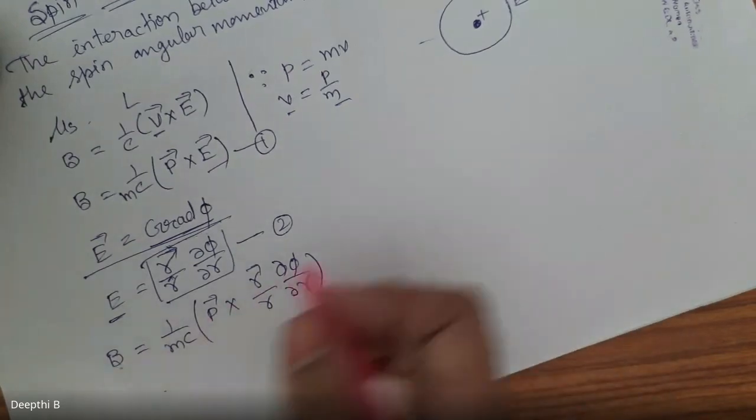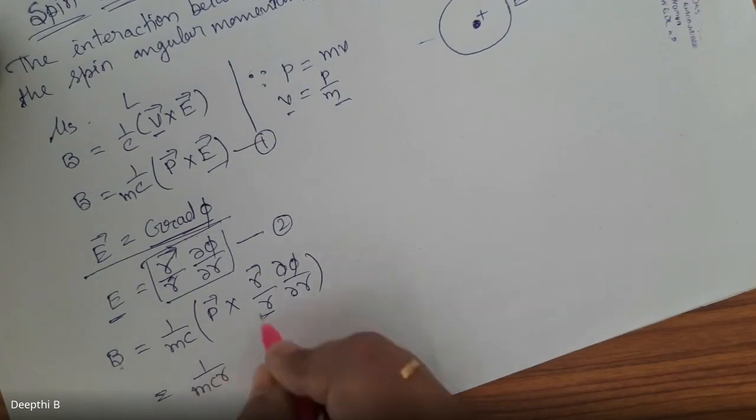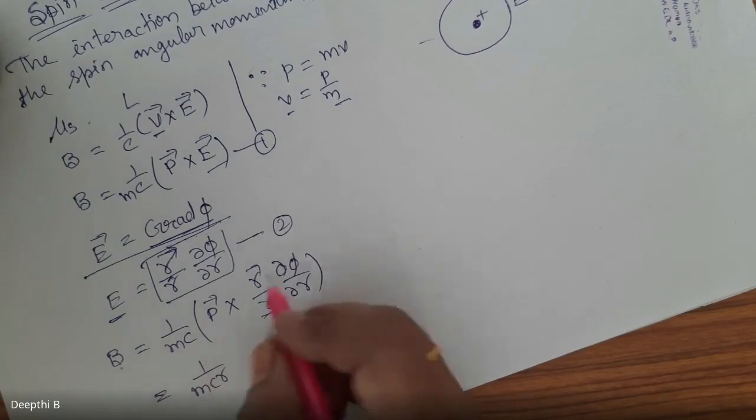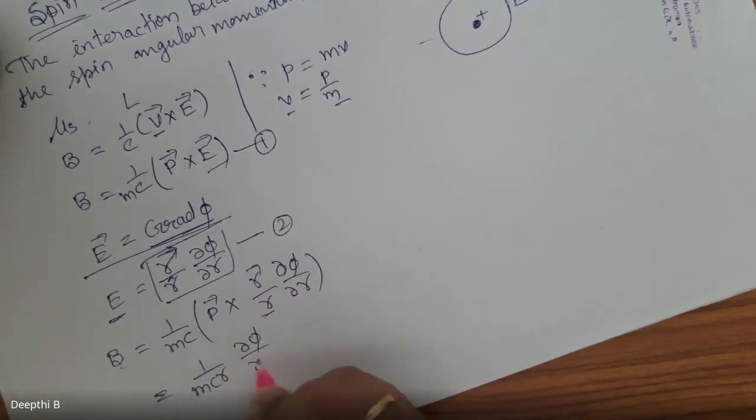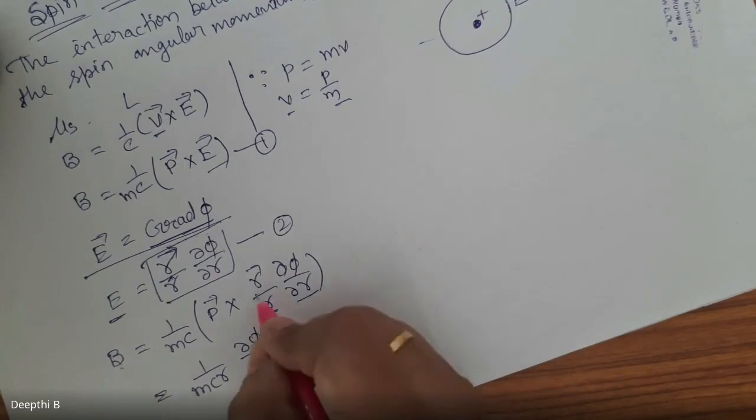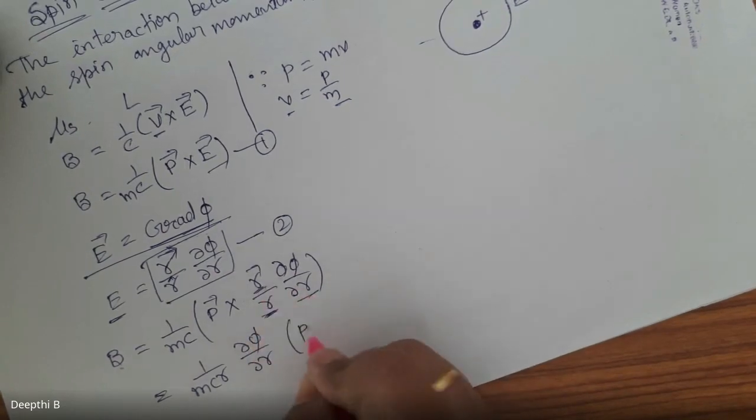Now the 1 by r we can put outside, so 1 by mcr, dou phi by dou r, and p cross r.